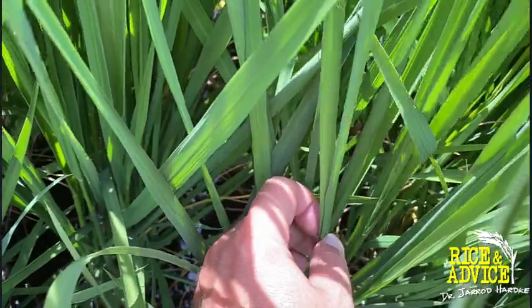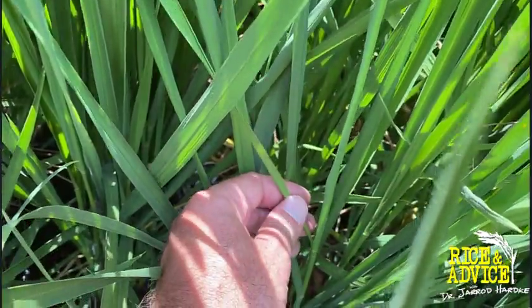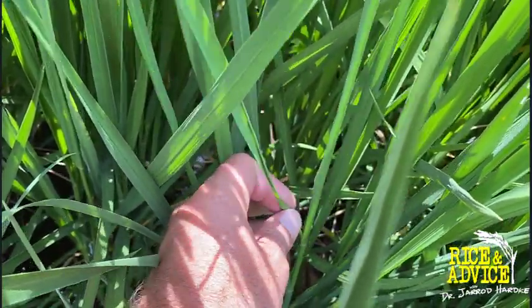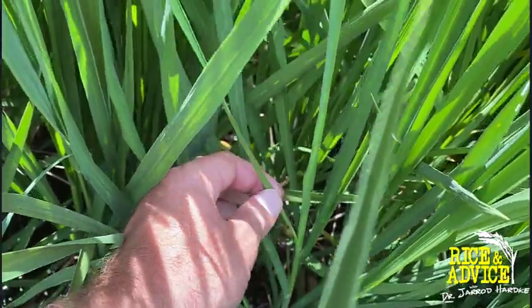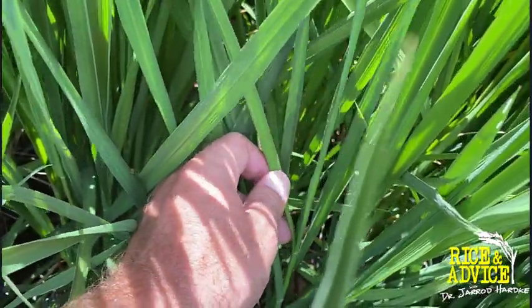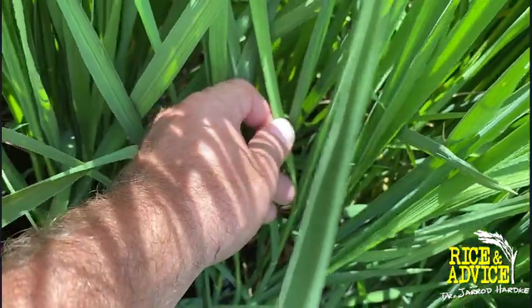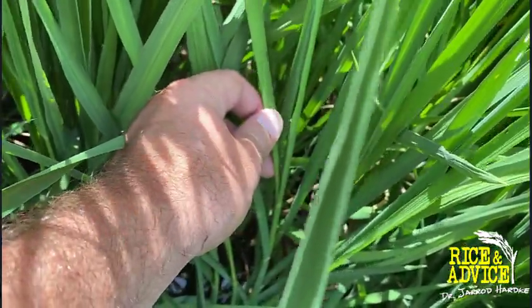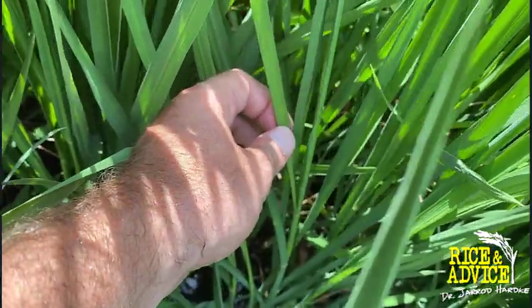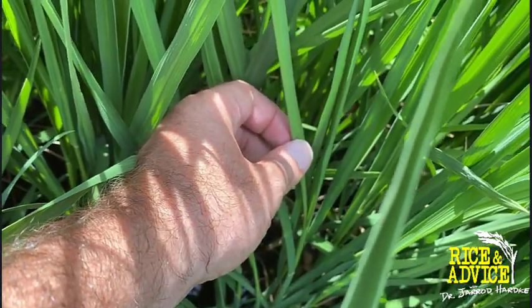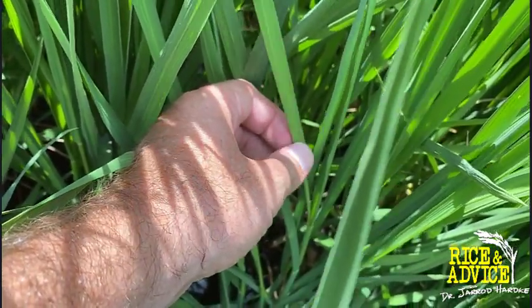So the timing that we mentioned before on smut, if we're looking to make our first blast prevention application, first fungicide application to prevent blast, this is too early. We are not into late boot yet. We do not want to make this application until that flag leaf collar is all the way out and we know we're fully into late boot at a bare minimum before we make that first application.